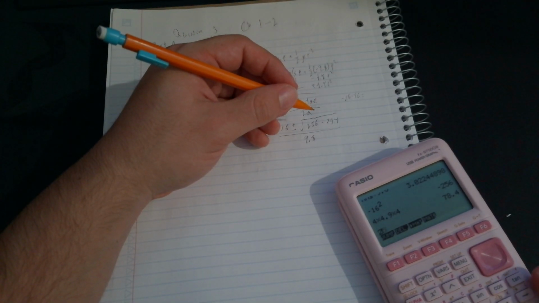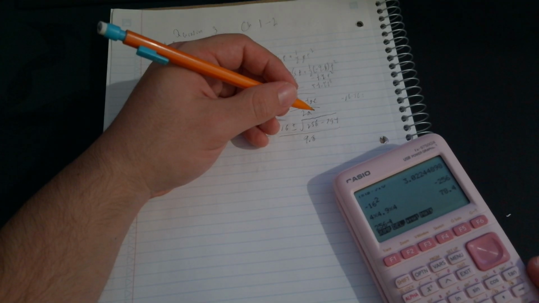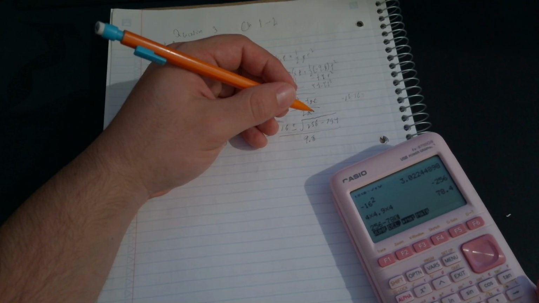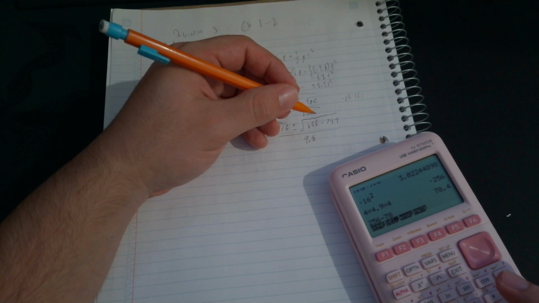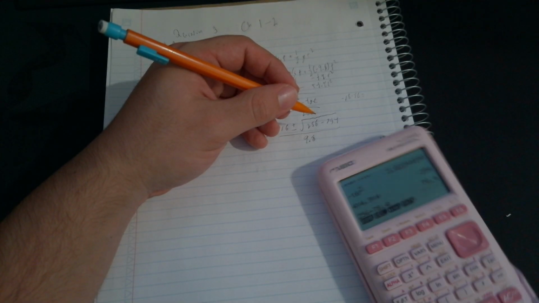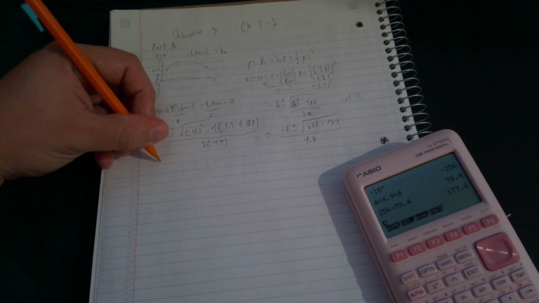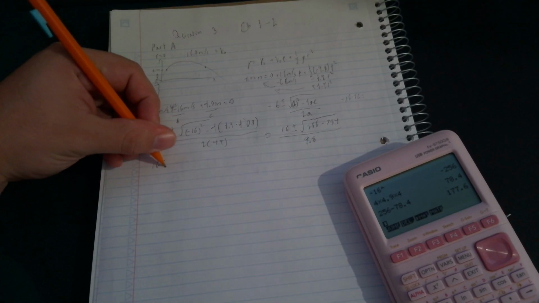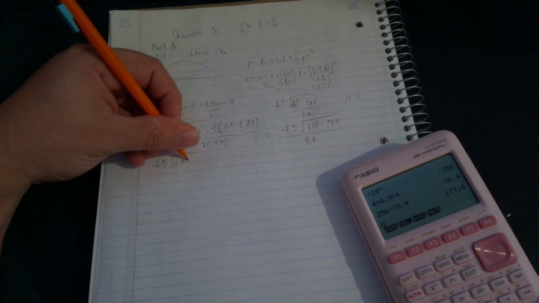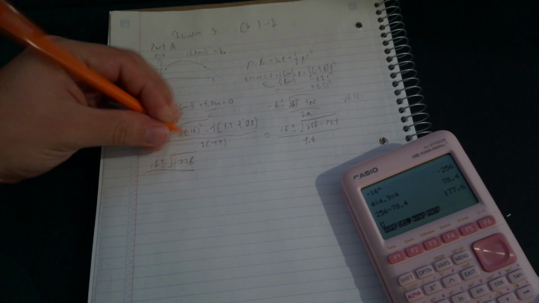So 256 minus 78.4 will be 177.6. So it's going to be 16 plus or minus the square root of 177.6, all over 9.8.